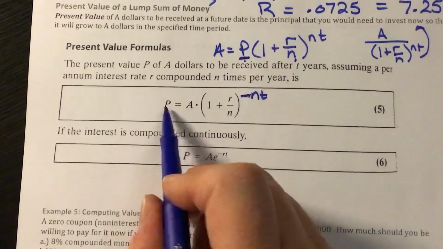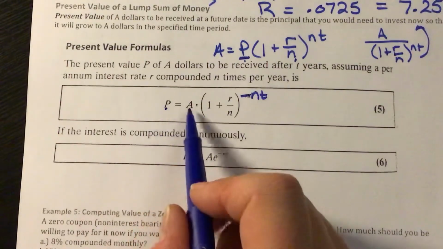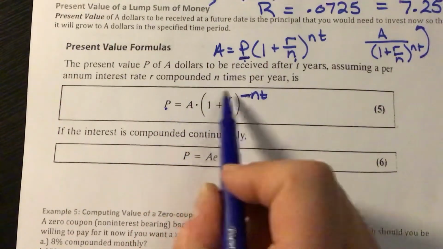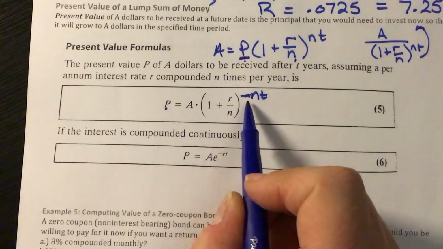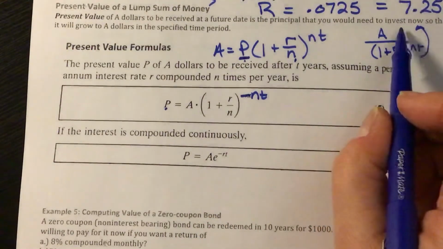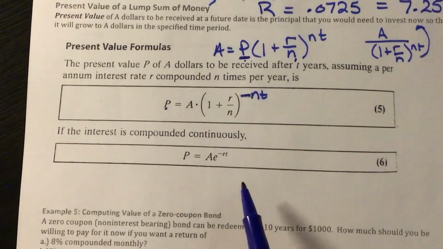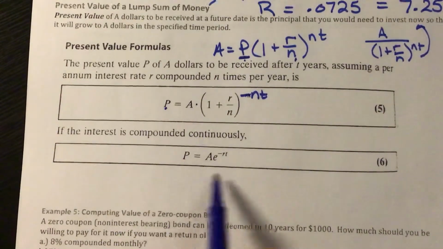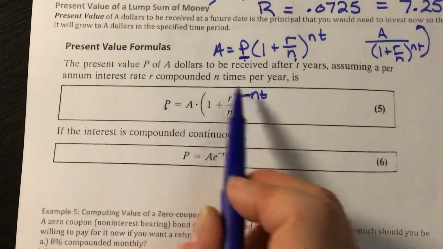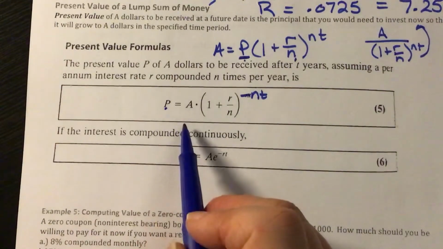So if I'm solving for P, I have A, everything in the parentheses is the same, but my exponent is negative, just so I can move all of this up here. All right, so same thing, and this is if it's compounded a number of times per year.